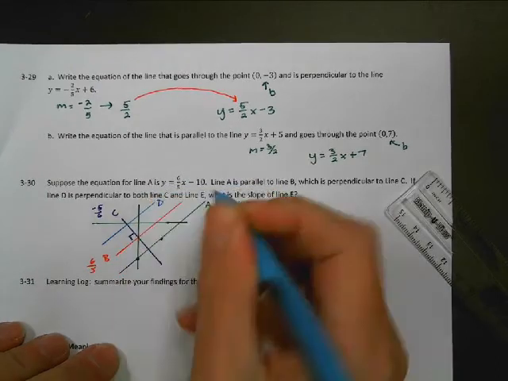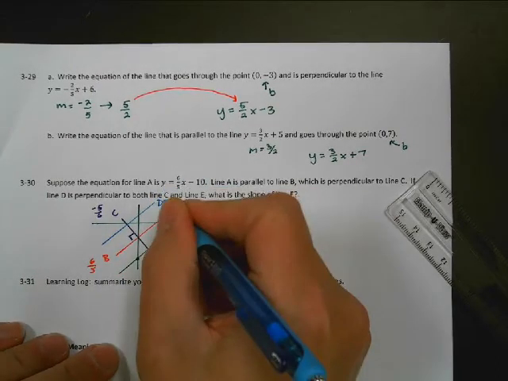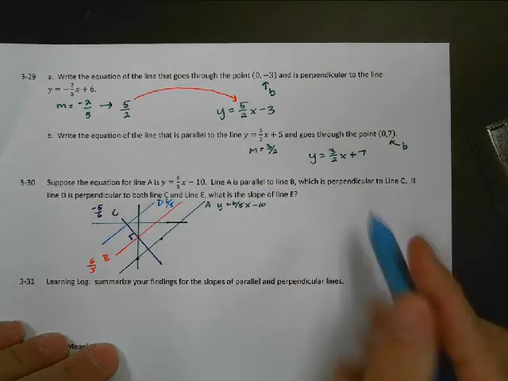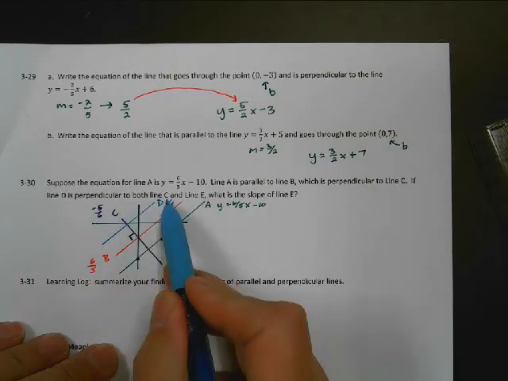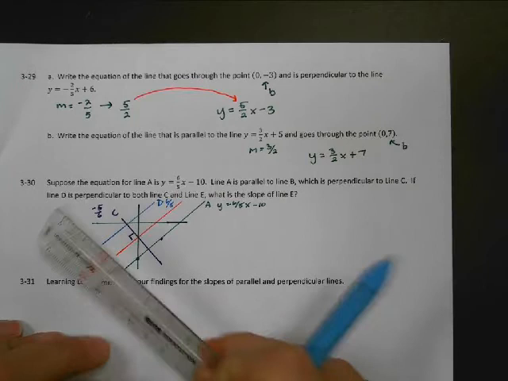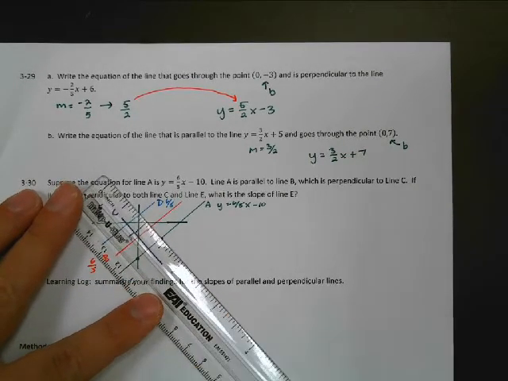So D is perpendicular to C, so D must have a slope of 6/5. If D is perpendicular to C and it's perpendicular to E, so it's also perpendicular to E. What color have I not used yet? Orange.